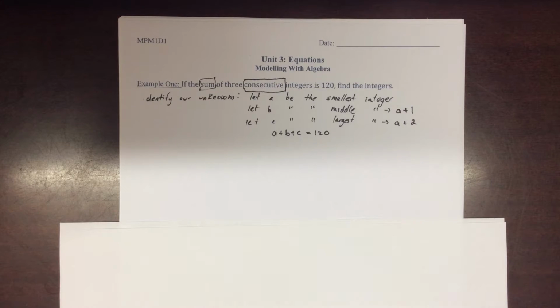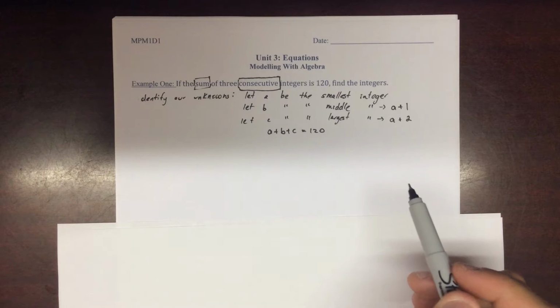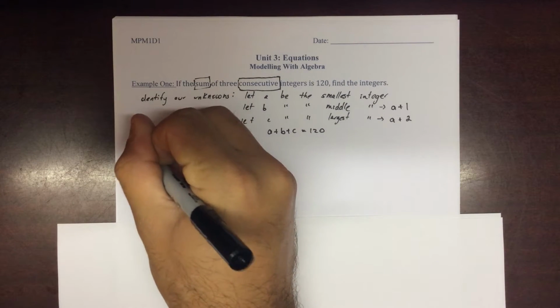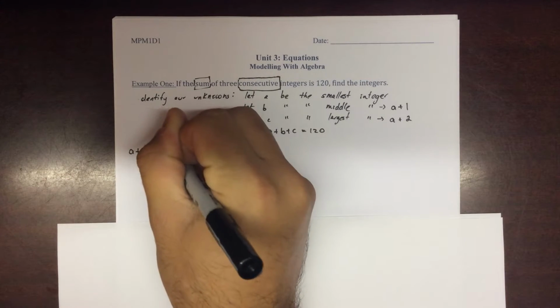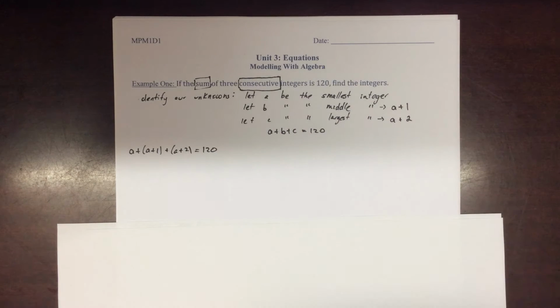Now let's replace B with A plus 1 and C with A plus 2 in our equation. Let's write A plus 1 plus A plus 2 equals 120. That looks a little bit better. I have one equation and I have one variable.